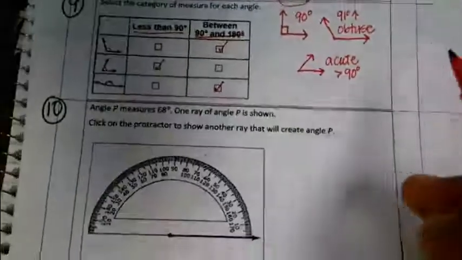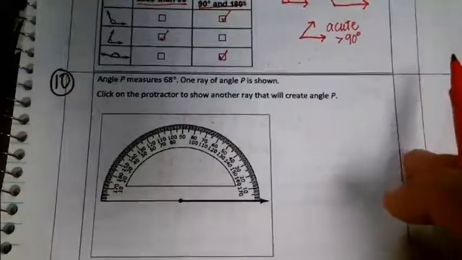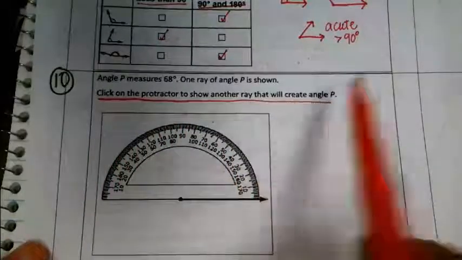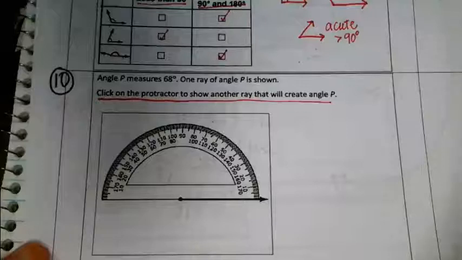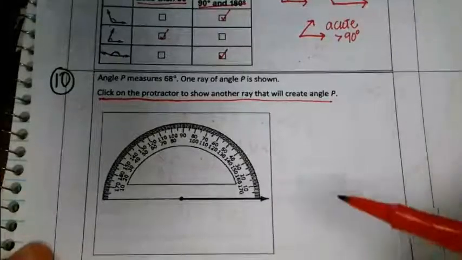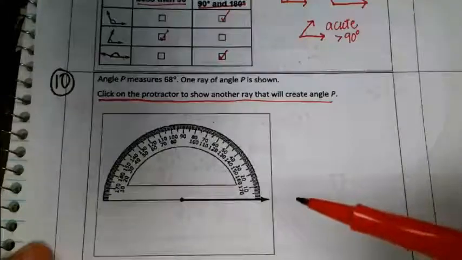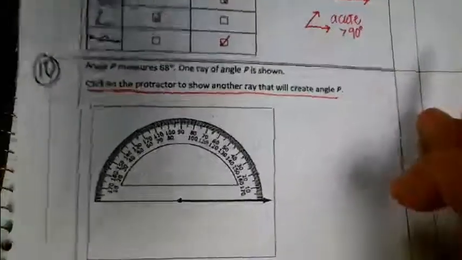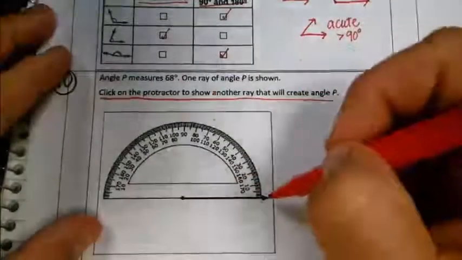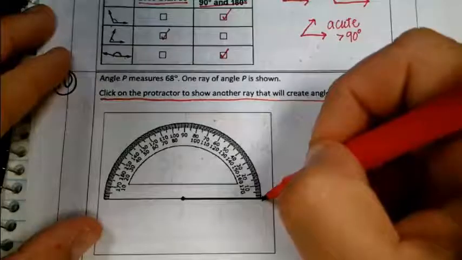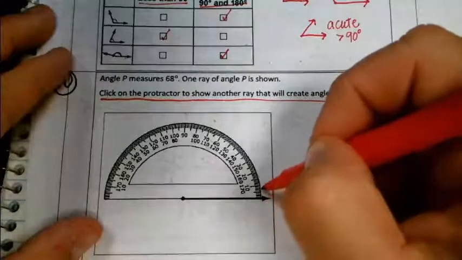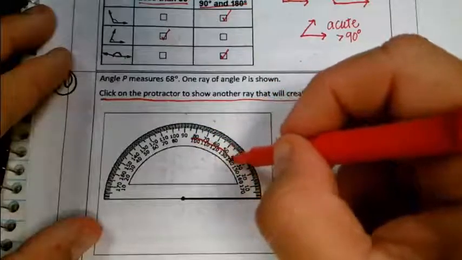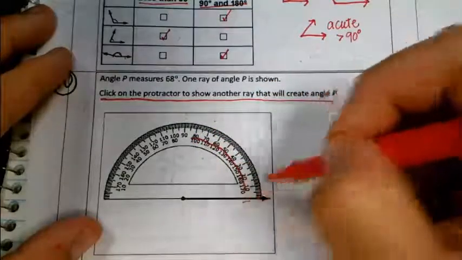Okay, and so I'm going to go down here. This is number 10. Okay, so this question says, click on the protractor to show another ray that will create angle P. So obviously this is on paper, so we cannot click. But when you take the test, it will be on the computer, and you will need to click. Okay? So, if I look here, when I am coming from this side, I'm going to look on the top numbers for this side, okay? Because I'm starting at 0 right here.